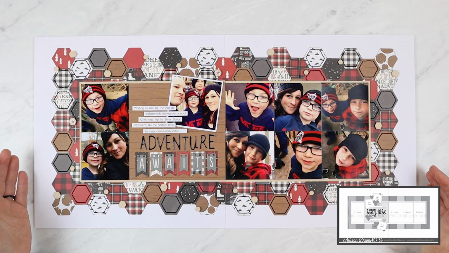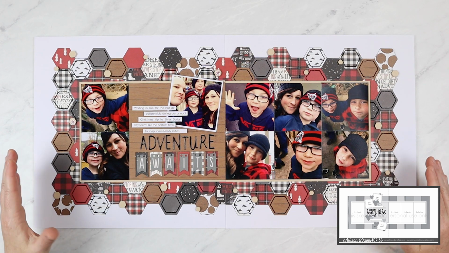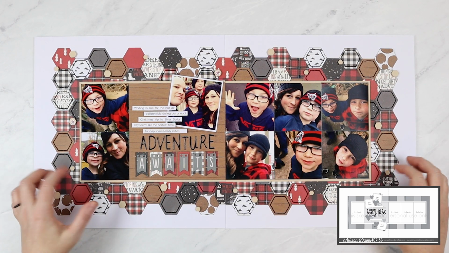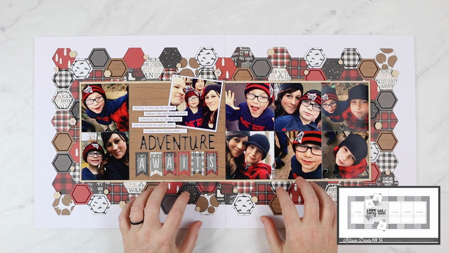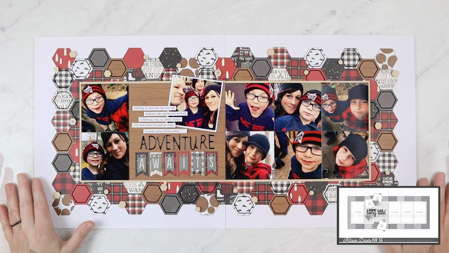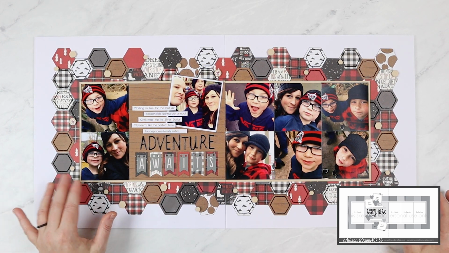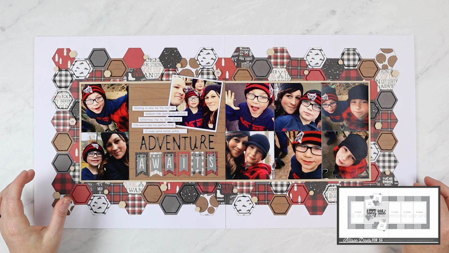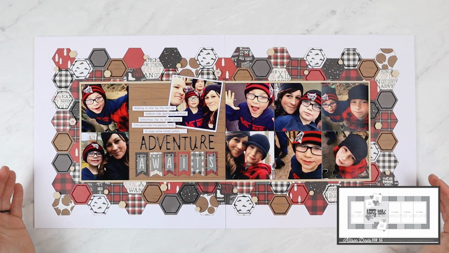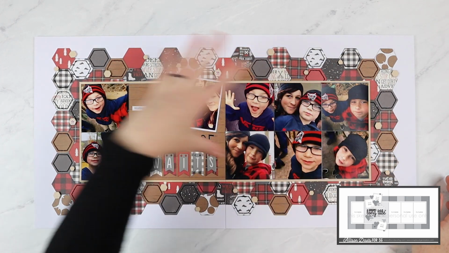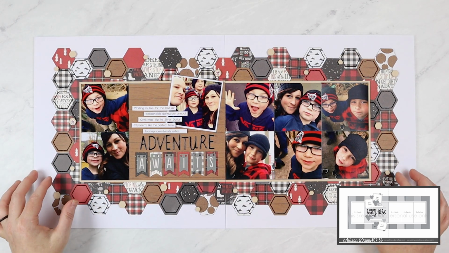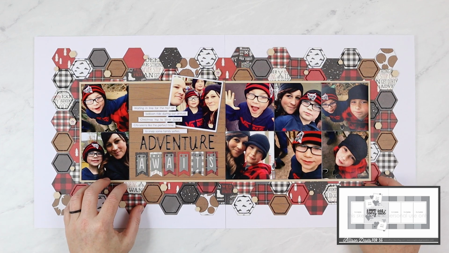In the case of this layout, I went with one of my favorite shapes, hexagons. I absolutely love hexagons. One of the main reasons I went with hexagons is that it is a shape that interlocks together. So I could create one whole piece, one background made up of several small individual shapes.